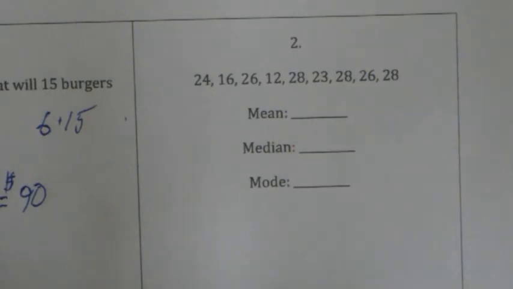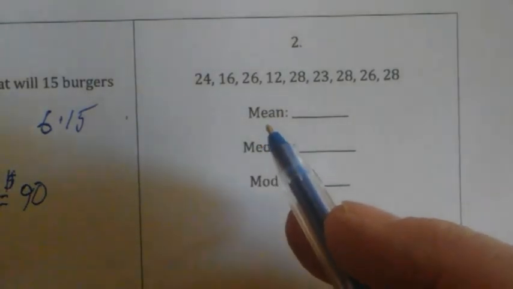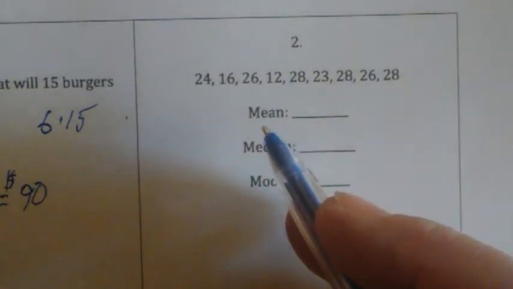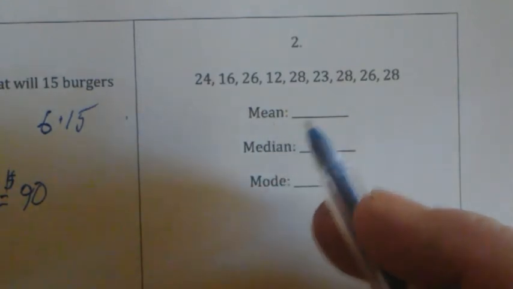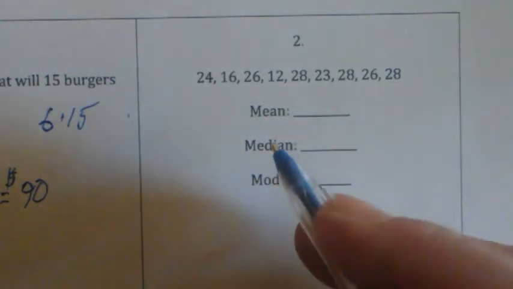Okay, here's more practice with our numbers. The mean, the median, and the mode. Three words that begin with M. The way I remember it, again, is the meanest one is the hardest one. This is the mean. It also means average. Okay, we'll do that last.